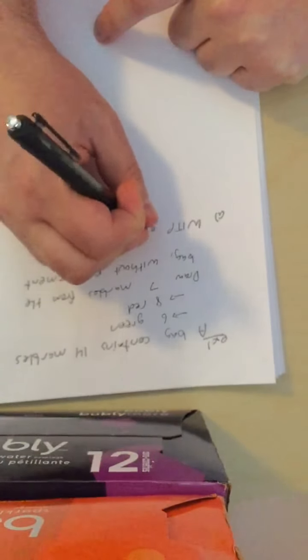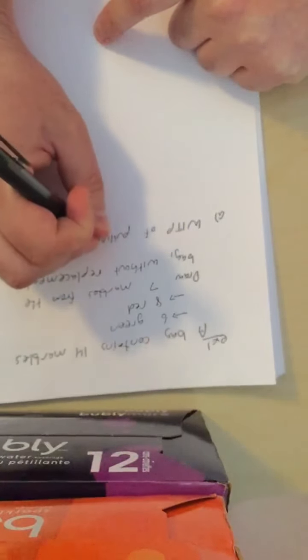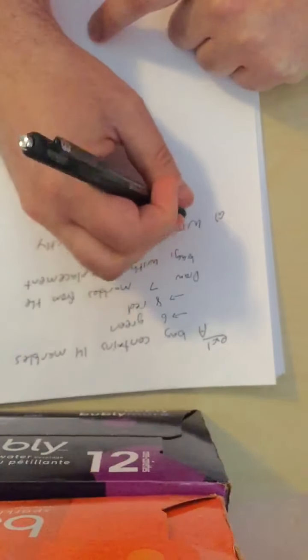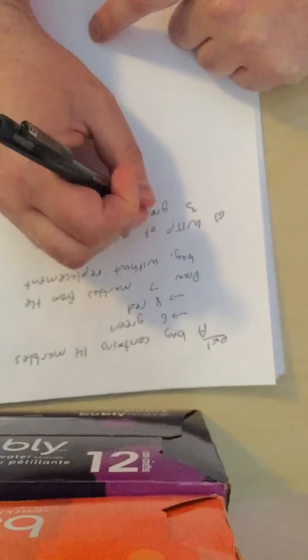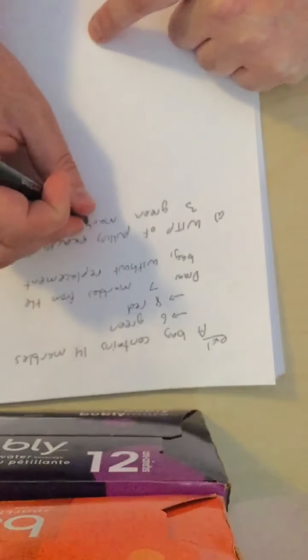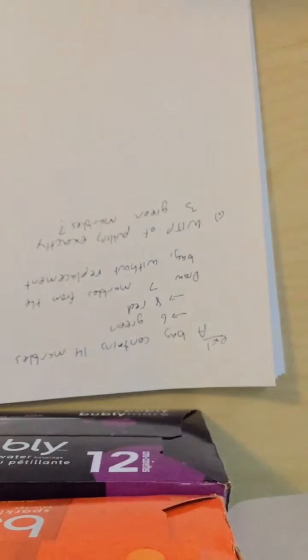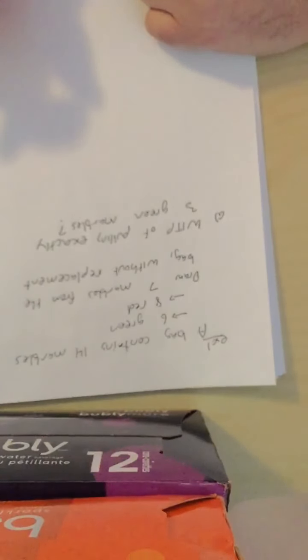The first question is, what is the probability of pulling exactly 3 green marbles? We've actually already done questions like this. I don't think we're going to be developing a formula, and I don't think the formula is that useful for this, but for some people it will be. So I am going to be showing it because I am supposed to be showing it.